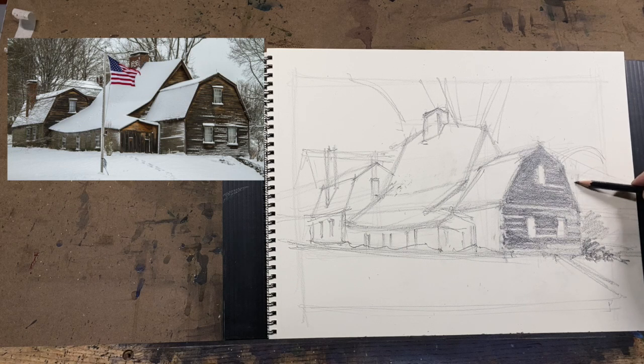We'll just build up the trees using the flat side of the pencil, sort of a smooth angled stroke. I am thinking about the canopy of trees.